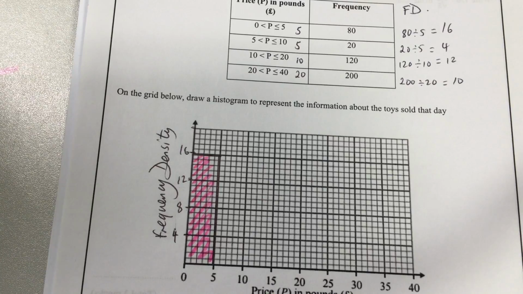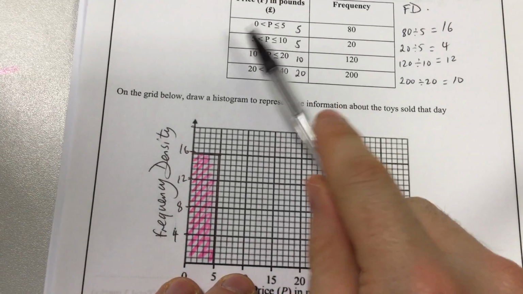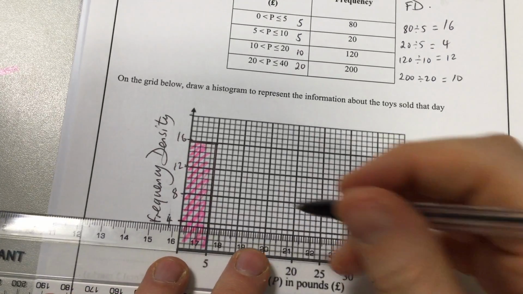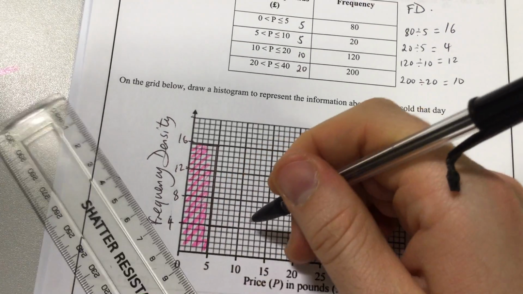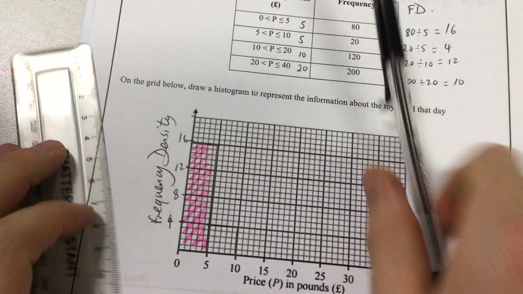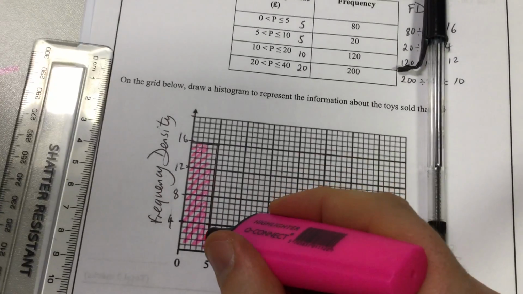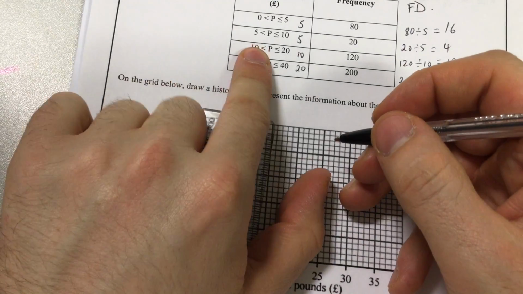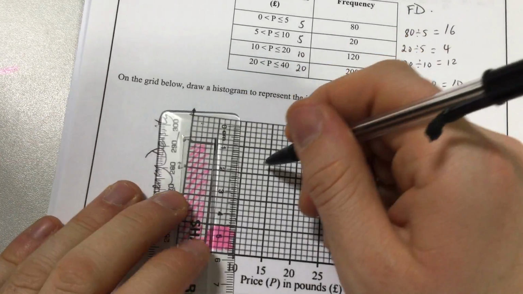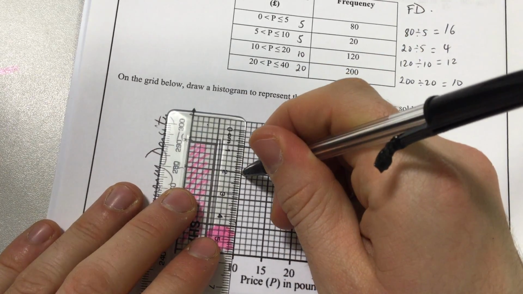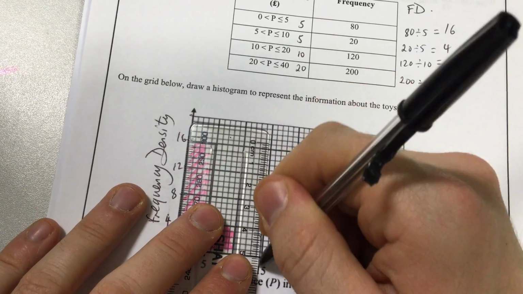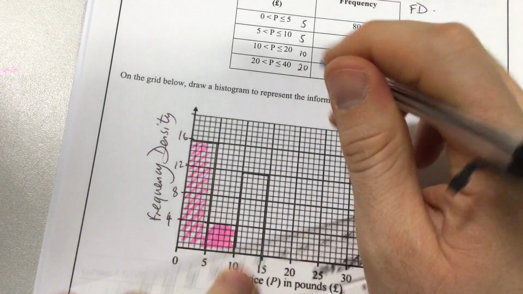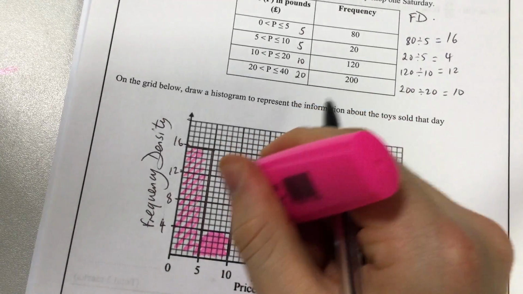And then all you do is you keep using your widths, your labels to figure out where you're going to go. So the next one's from 5 to 10, and that's going to go up to 4. So that's there. Again, it's shocking because of the way the paper is. So that's this one. And then 10 to 20 up to 12. Now, the scale's not worked out too bad really because it's not using like 13s or anything like that. They're all nice even numbers for me to use. So that's that.